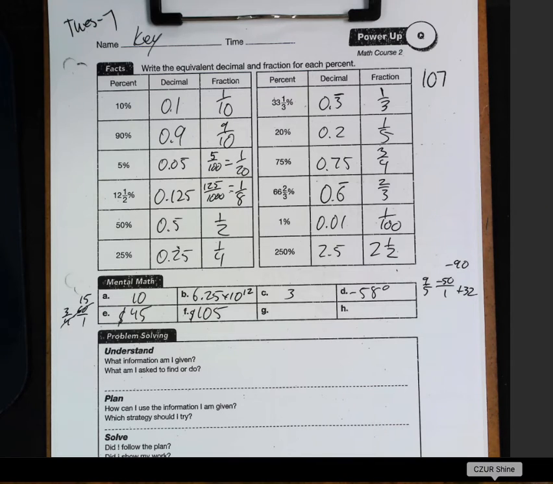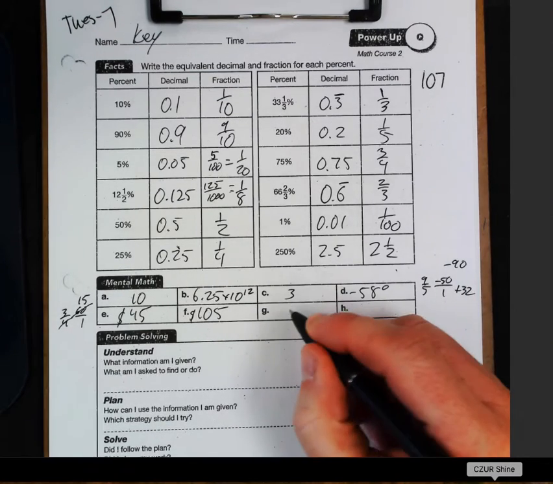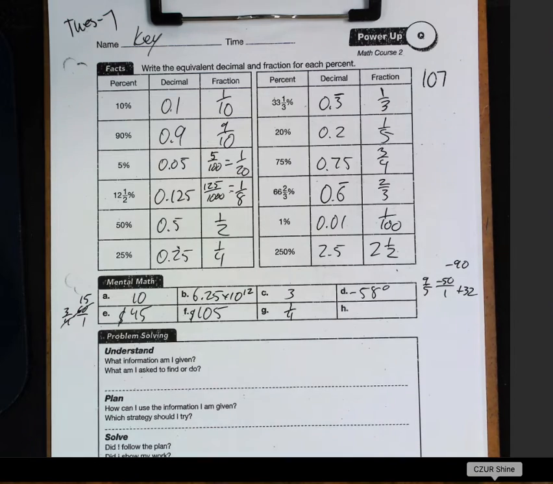G. 8 ounces in a cup. 2 cups in a pint. 2 pints in a quart. So there's 4 cups in a quart. 4 times 8 is 32. So there's 32 ounces in a quart. How many quarts in a gallon? I'll take a hand. Somebody yelled it already. 1/4, because there's 4 cups in a gallon.